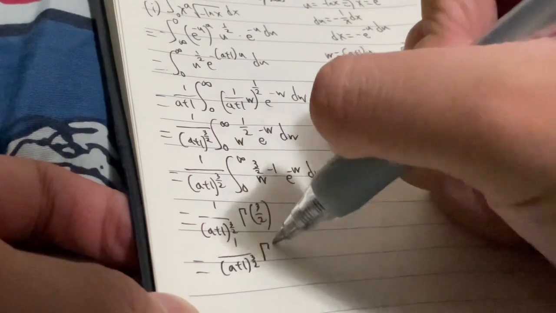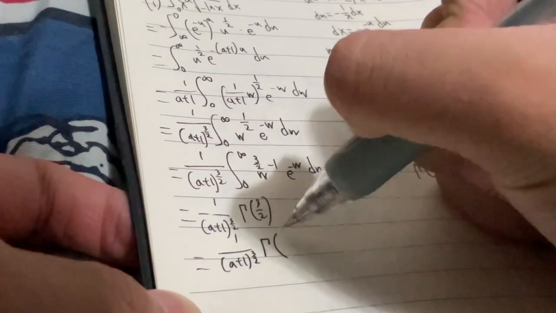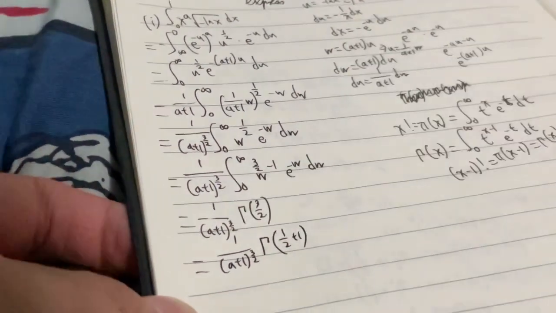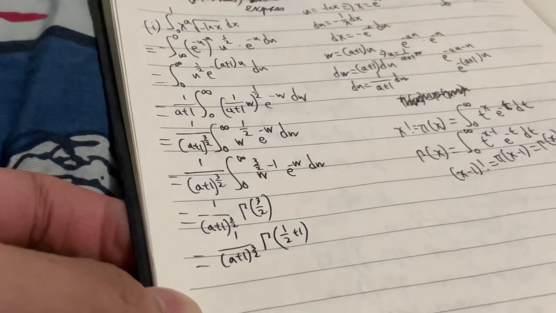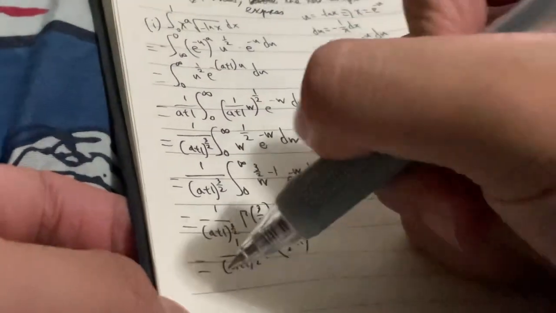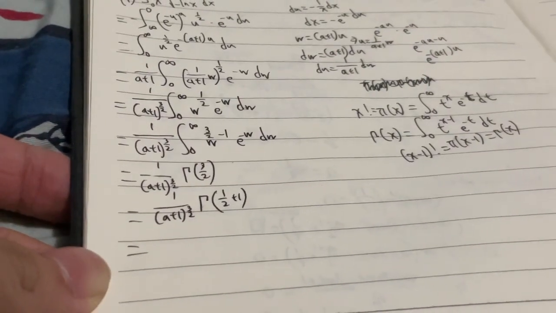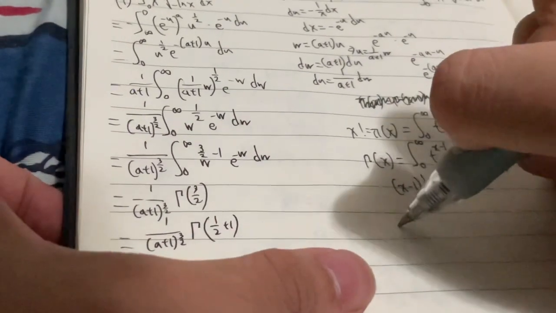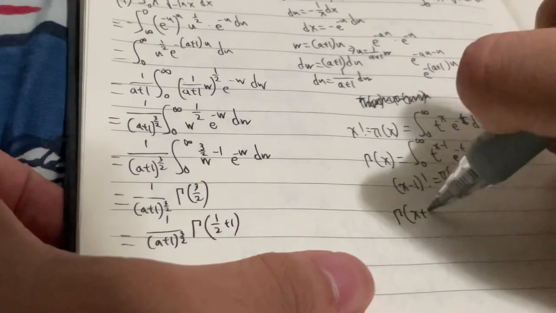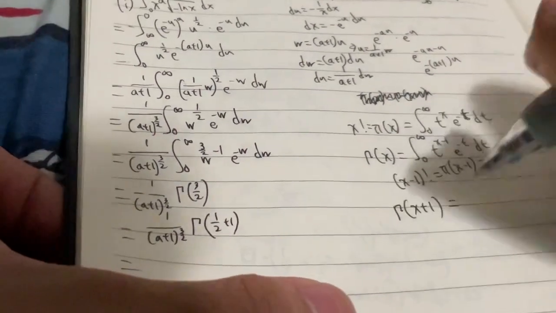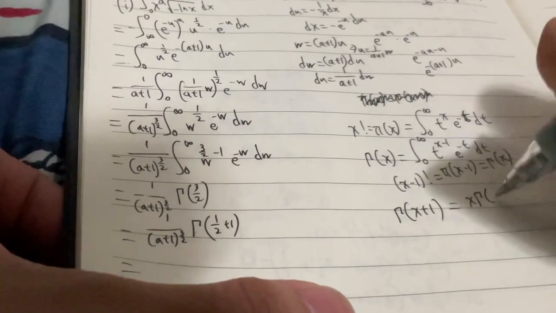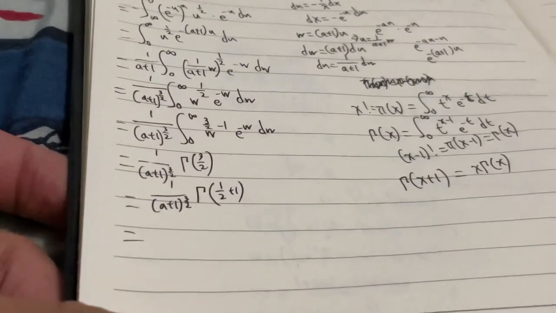Gamma of, let me write it down as 1/2 plus 1. So 1/2 plus 1 and 1 plus 1/2, they are exactly the same. So here's the deal. We have a formula of the gamma function. You should remember it. And here it is: gamma of x plus 1 is equal to x times gamma of x. You should remember this, I think.